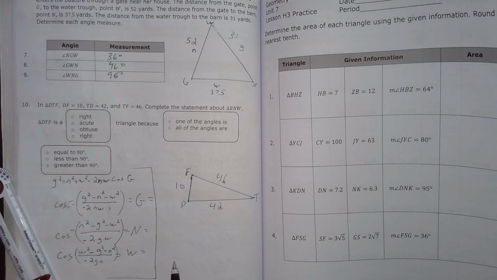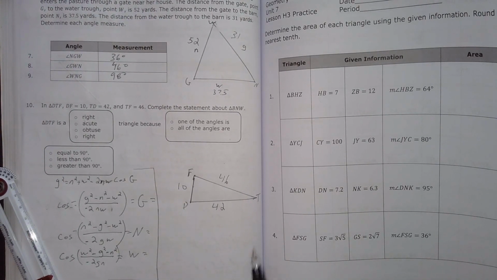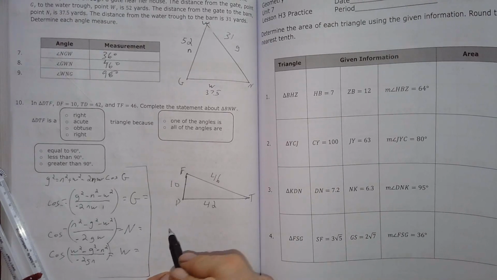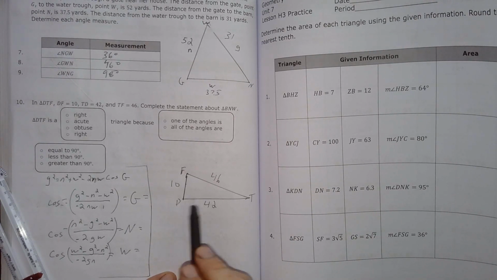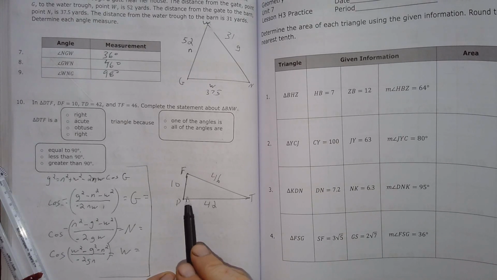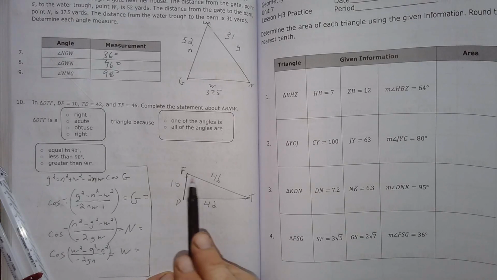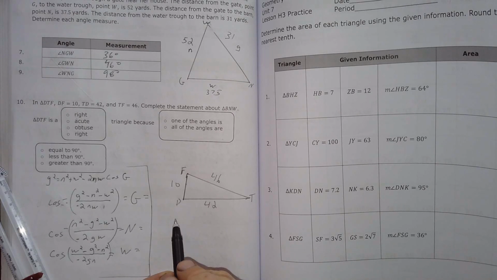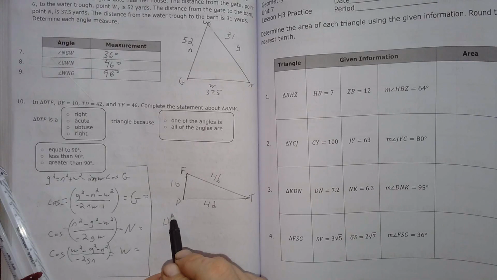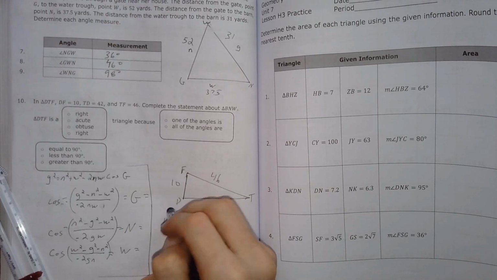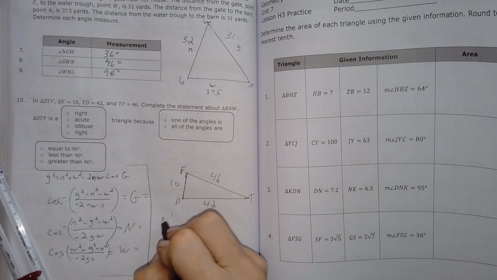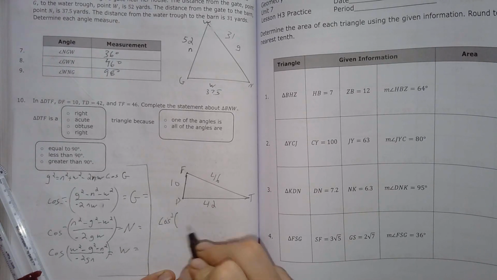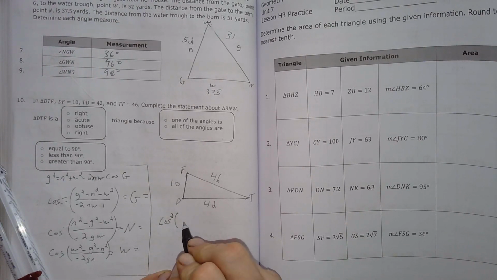Let's look at figuring out D, since the opposite of D is the largest angle. This would be the largest angle because it has the associated longest leg. So let's figure out what the biggest angle would be. The arc cosine of, why did I just write that?